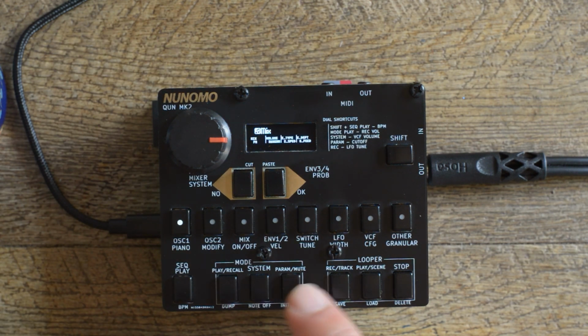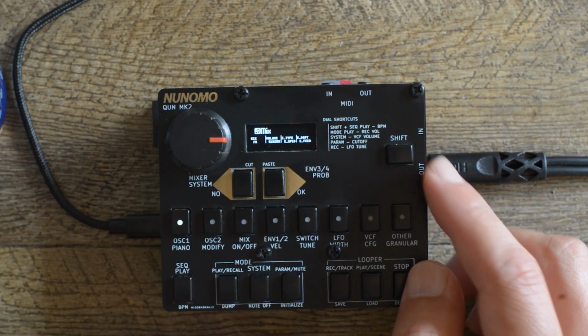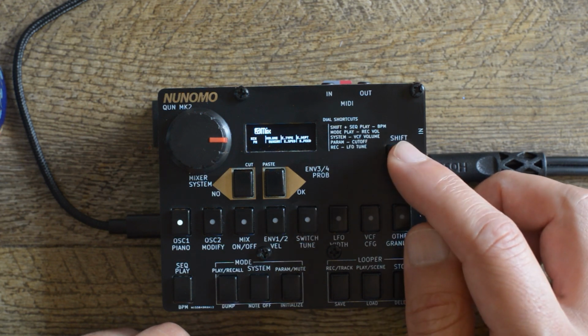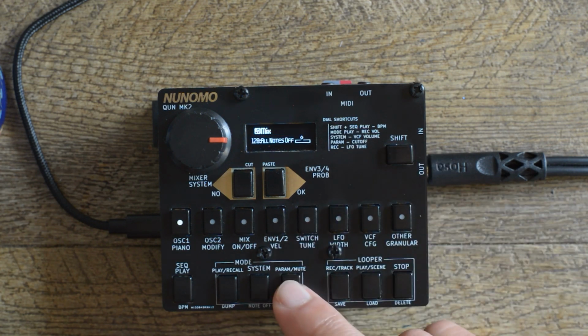Okay, so let's make some basic patch. Let's initialize the preset. To initialize the preset, press shift and this button, it says initialize. Okay, now it's initialized.